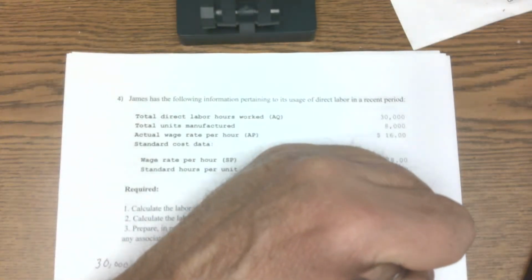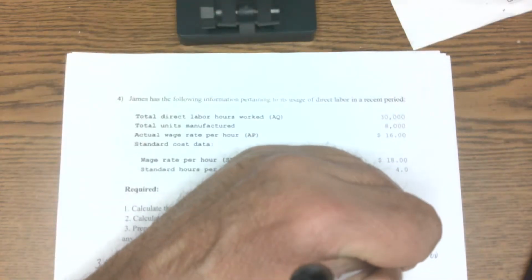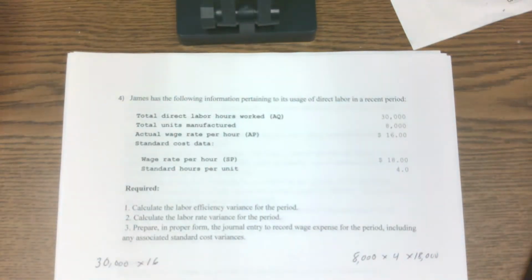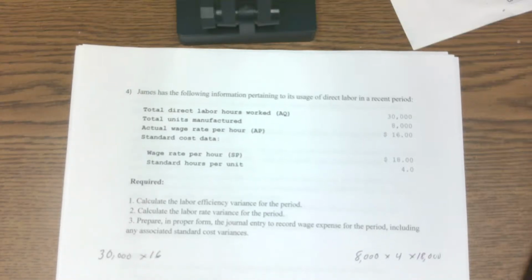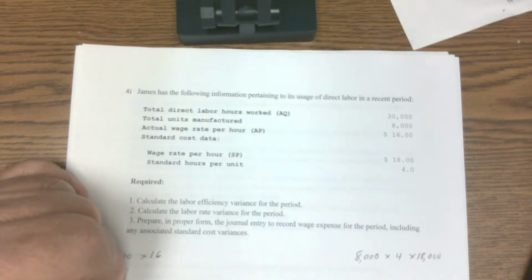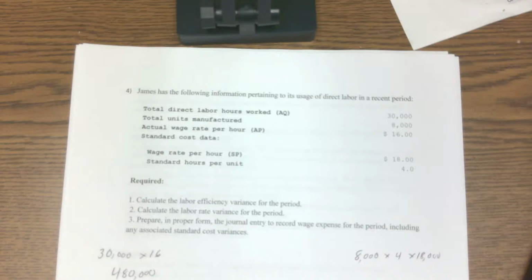Standard wage rate was $18. And we need 4 hours per unit. So just multiply these out. 480,000 was our actual wages paid.